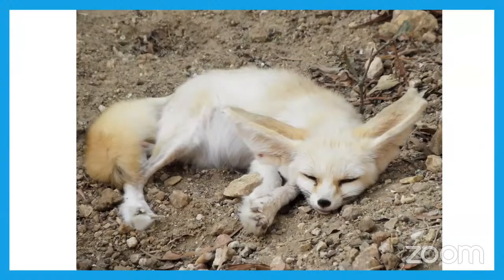This thick fur helps the fox to protect itself from the hot or sunny time in the desert. And the ears present to this fox emit or remove the excess heat from its body.